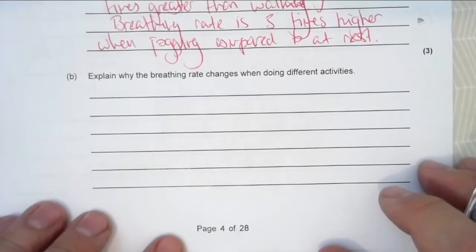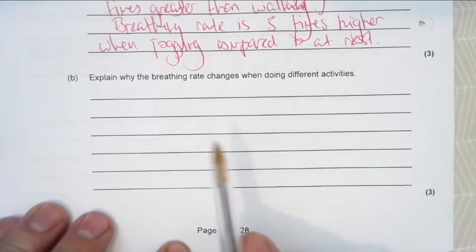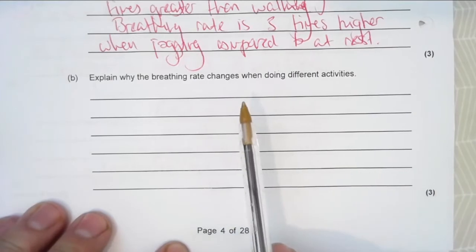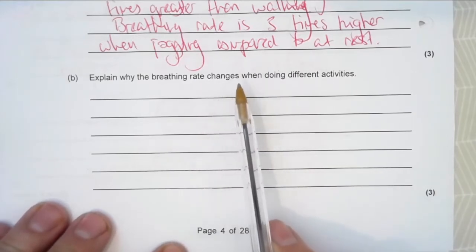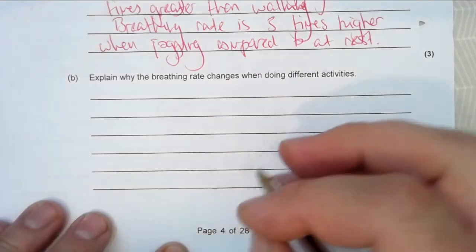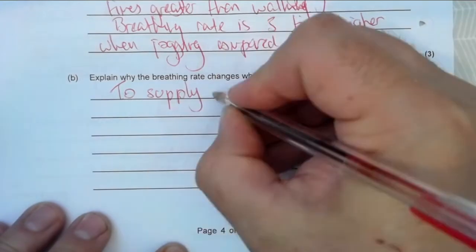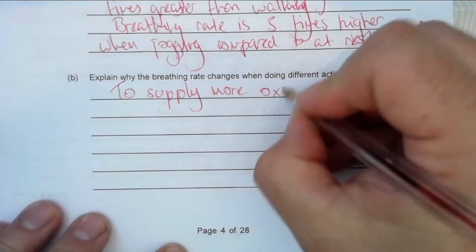So that's not too bad. Let's have a look at the next one. So explain why breathing rate changes when doing different activities. So this is all going to be to do with the energy requirement. So if you're more active, you need more energy. So breathing rate will increase, and that's to supply more oxygen.